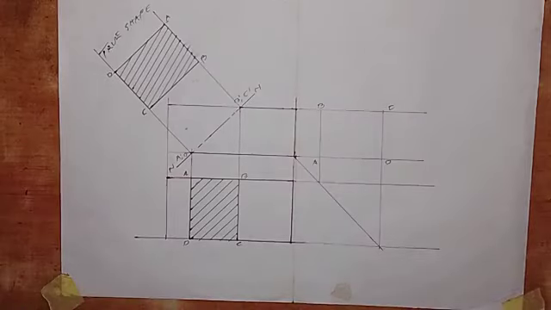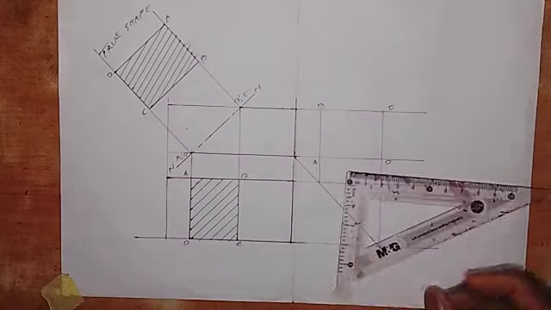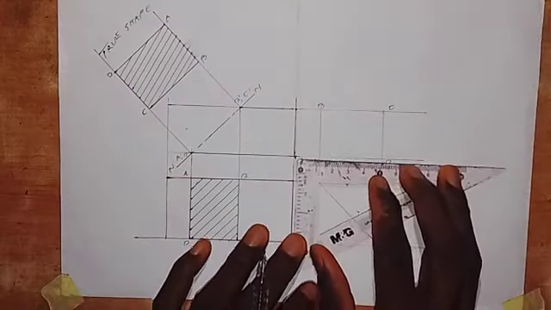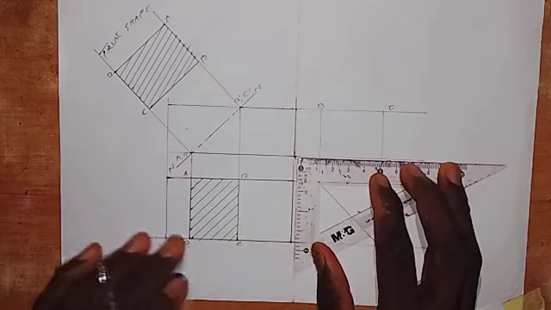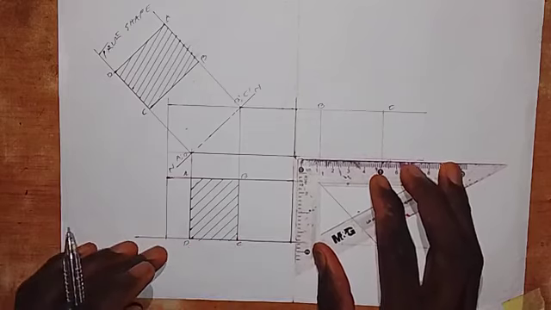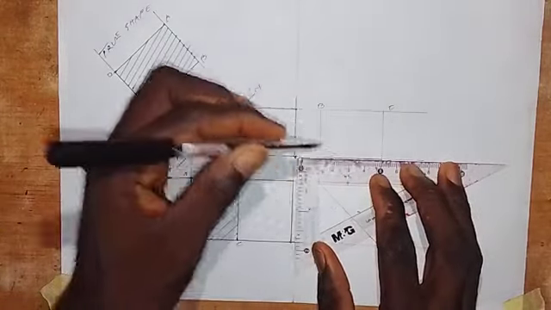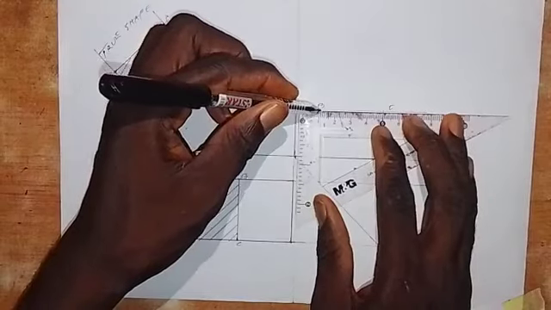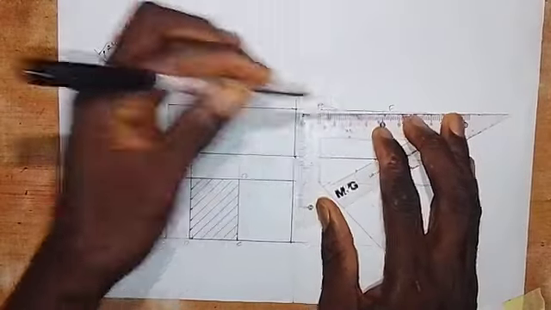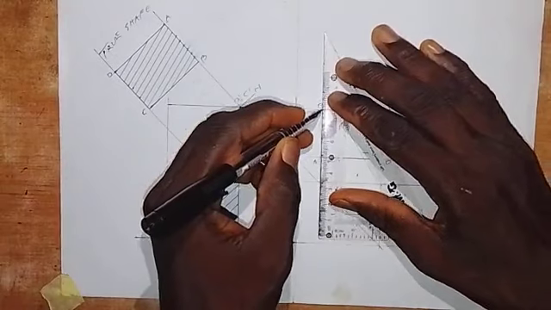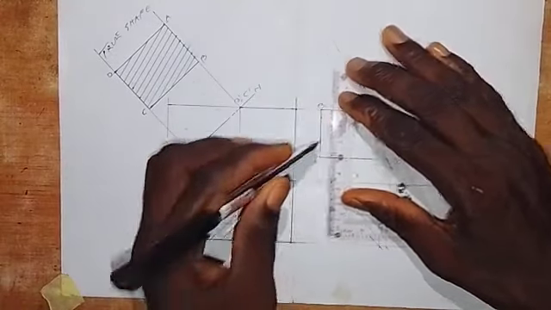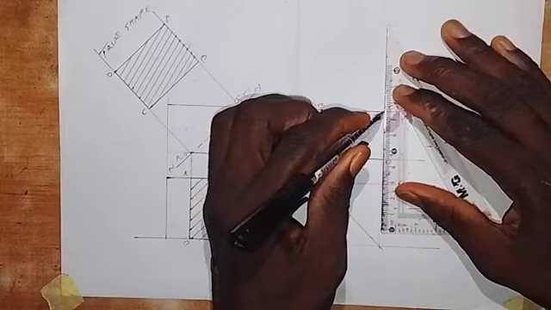Then the next thing that we are going to do is line up the edges that we have here. Okay, so we make this a thick line from here to here, and we also make this line a thick line from here to here, and then we make this line a thick line from here to here, and then here we make this a thick line from here to here.